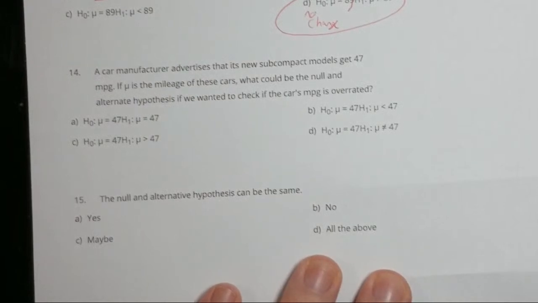Number 14. A car manufacturer advertises that its new subcompact model gets 47 miles per gallon. If mu, now mu is the population mean, is the mileage of these cars, what could be the null and alternate hypotheses if we wanted to check to see if the car's miles per gallon is overrated?